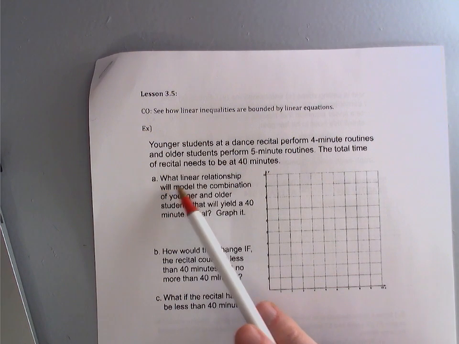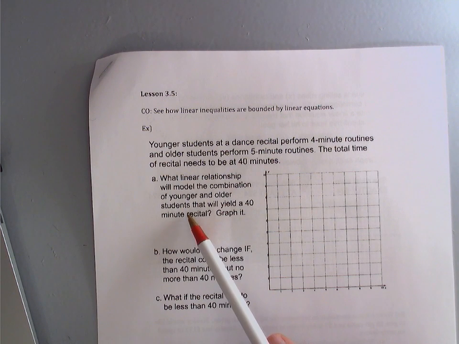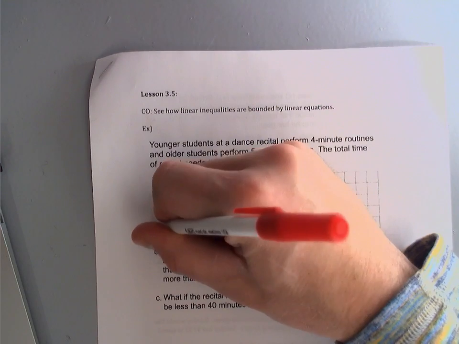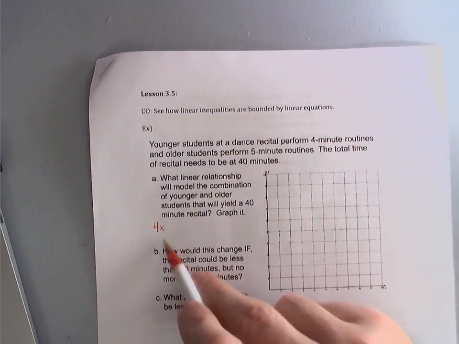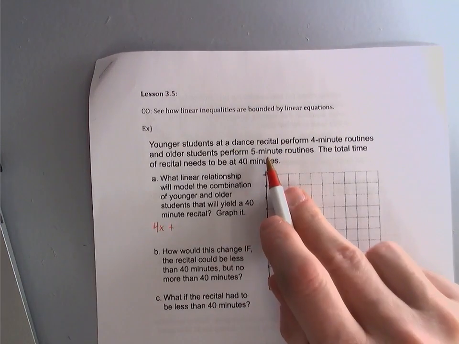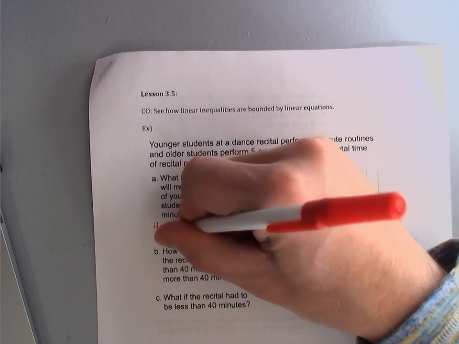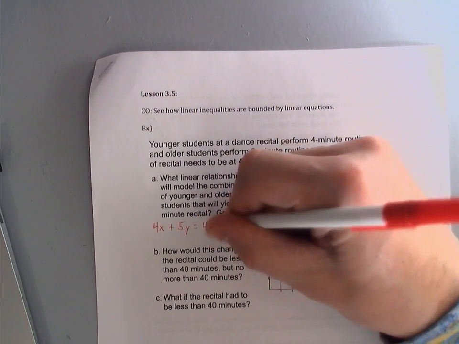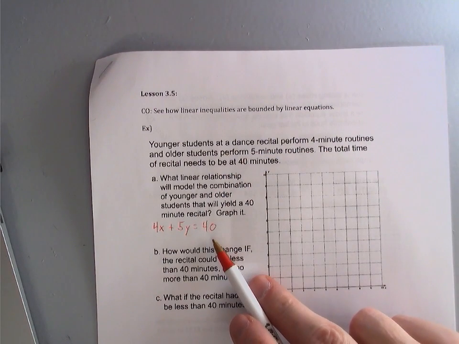So A asks, what linear relationship will model a combination of younger and older students that will yield a 40-minute recital? And we want to graph that. So we know we have 4-minute routines for the younger students, 4x, plus 5-minute routines for the older students, and that needs to equal a total of 40 minutes.